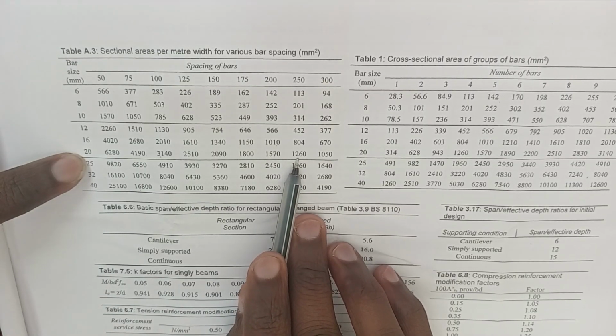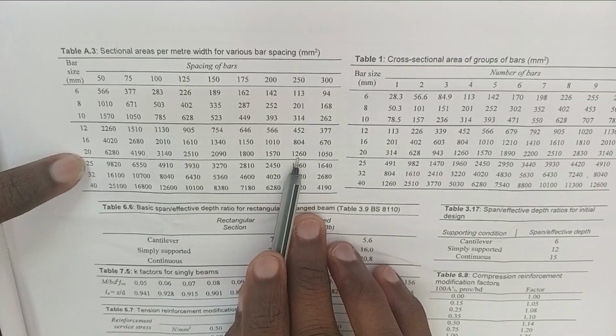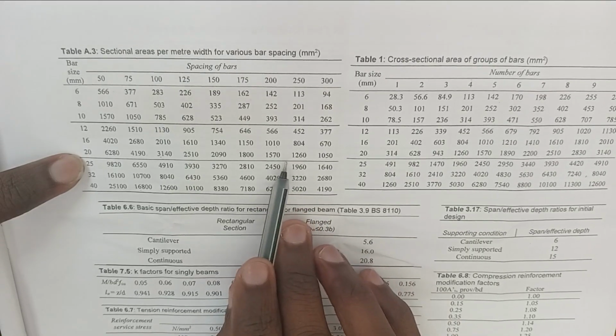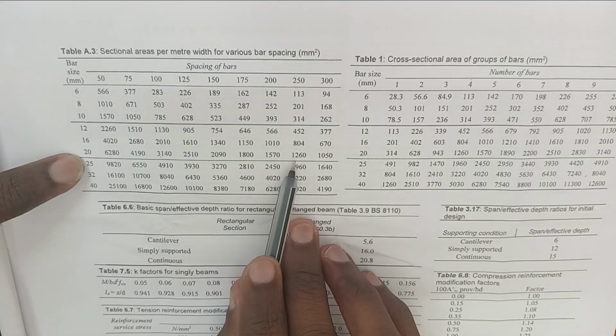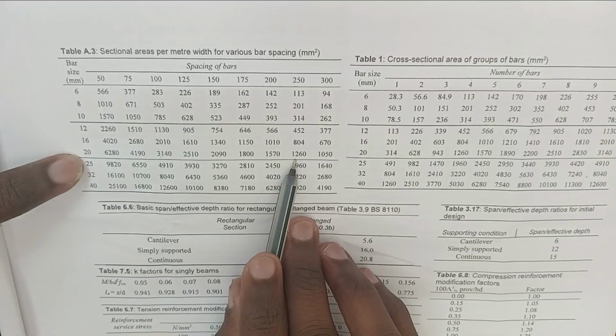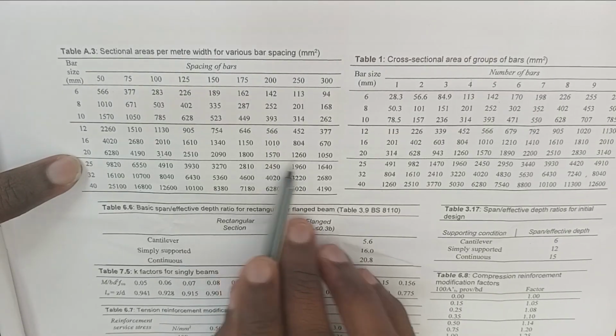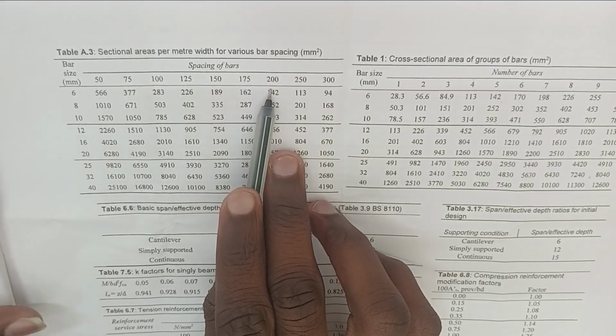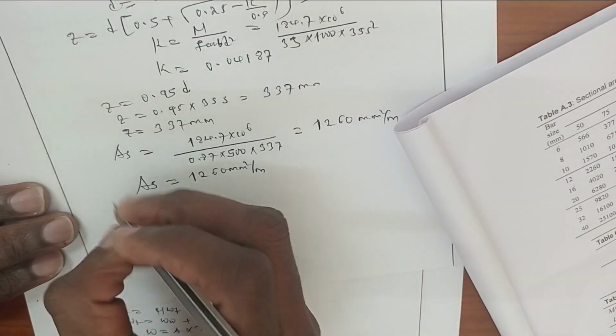So the design area should be greater than, or closer to, the area which was required. So it will be this one with a spacing of 200 millimeter. So it is the area provided.